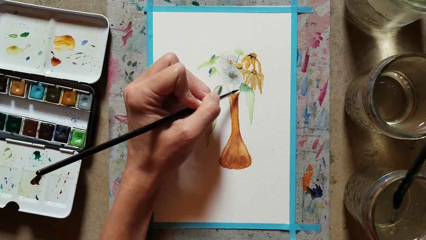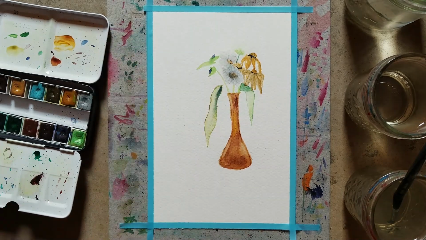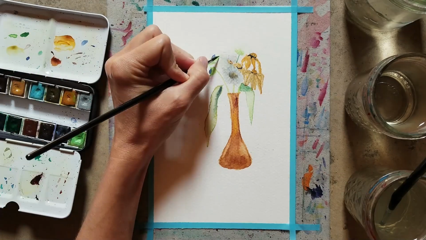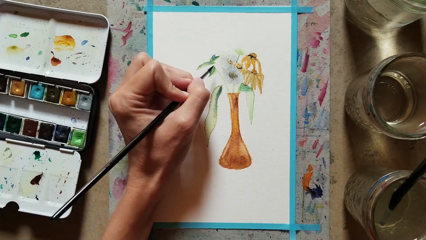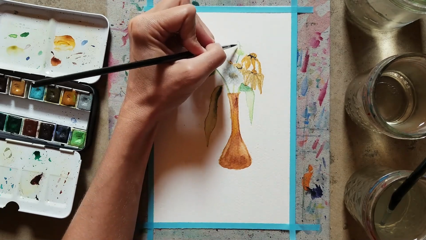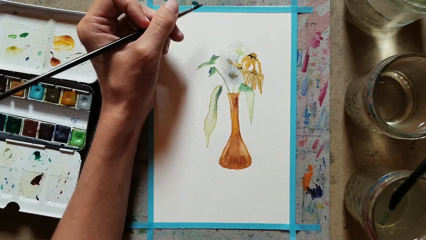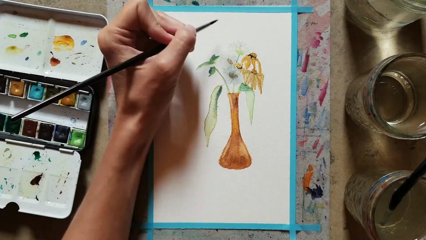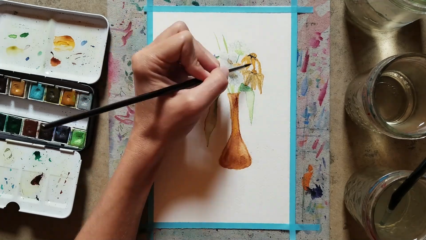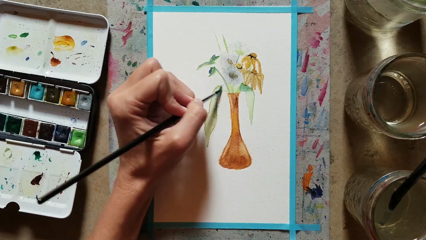And here I'm just adding in leaf structures. I specifically chose this spot for my painting because I like the way that the light showed through the leaves. They're kind of translucent, which is perfect for creating a subtle background for the flowers. And this is the most soft and loose part of the painting. I didn't want to get too detailed because I didn't want it to distract from my focal points.